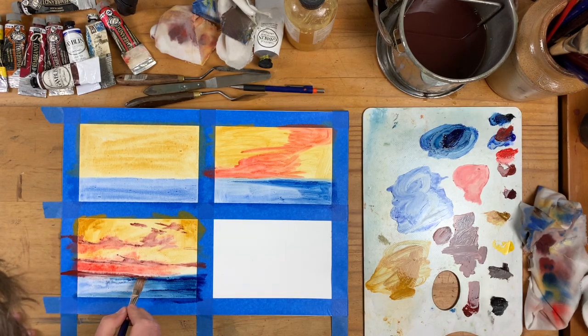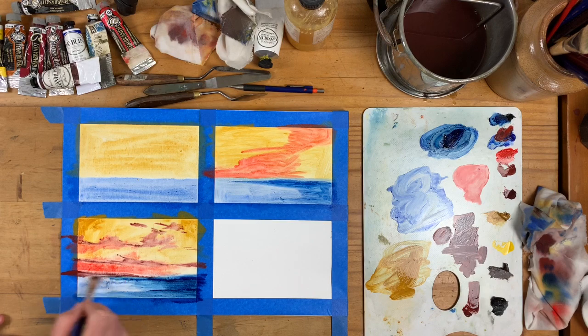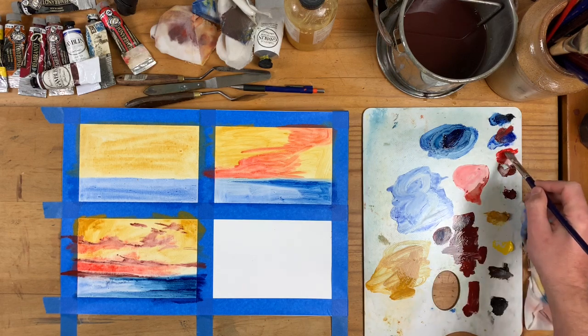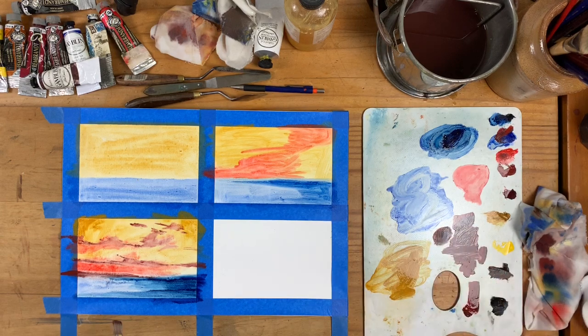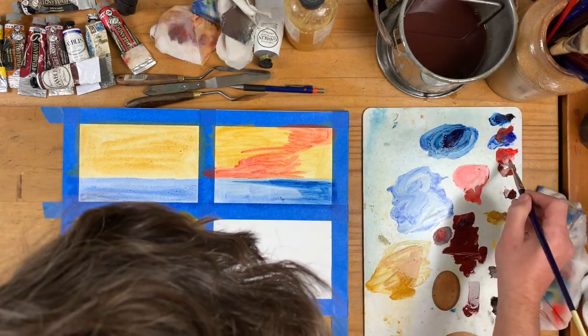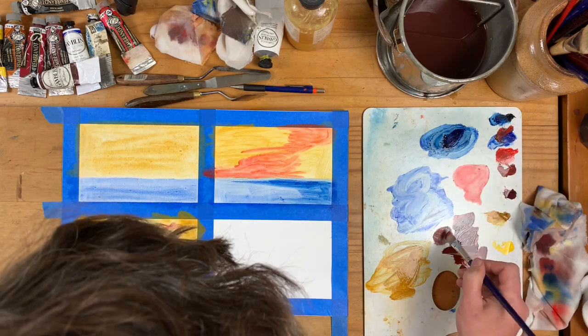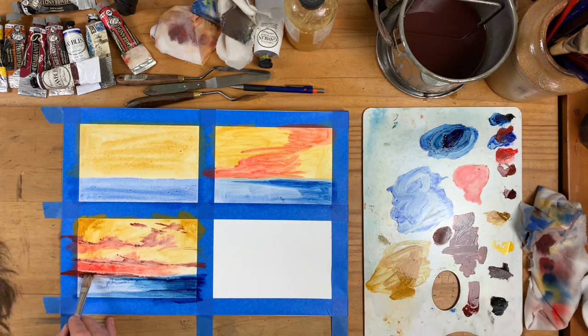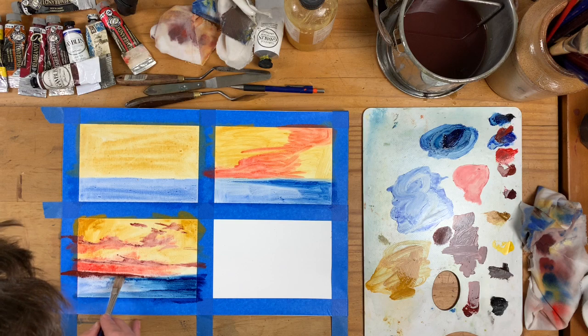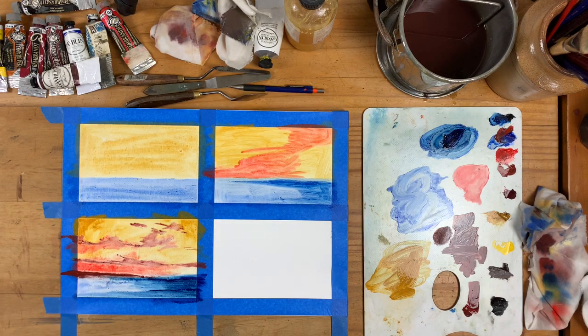So you could be doing this in watercolour by lifting out a light, either with tape. That'll do. Fiddling.